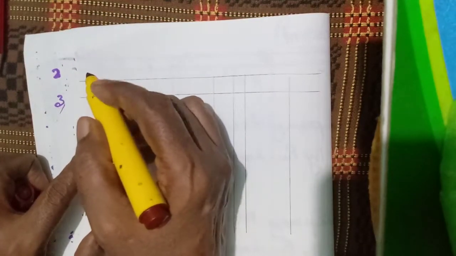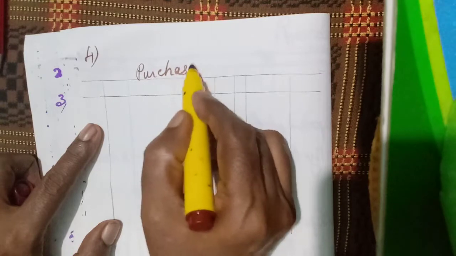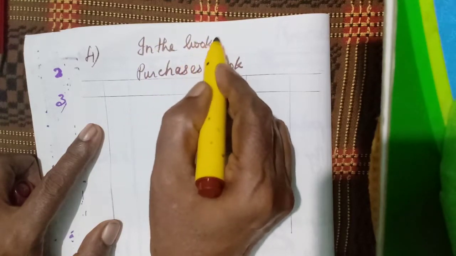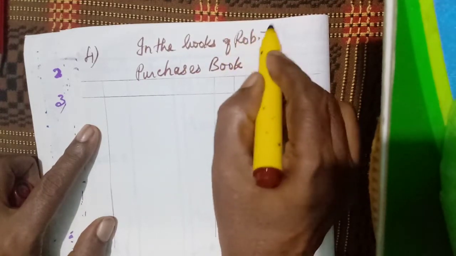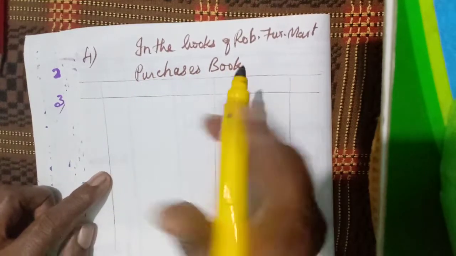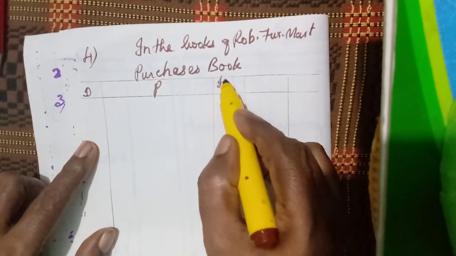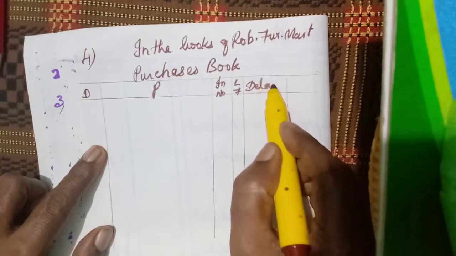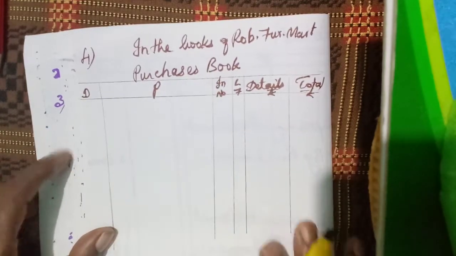First write the number. Question number 4. Purchases book, in the books of Robert Furniture Mart. You write it fully, okay students? Since I have less space, I am writing like this. Now date, particulars, invoice number, LF, details, total. Here rupees.